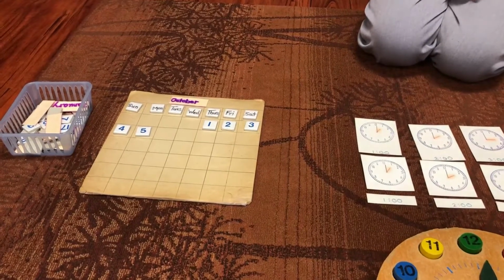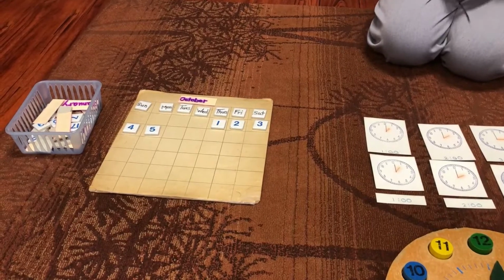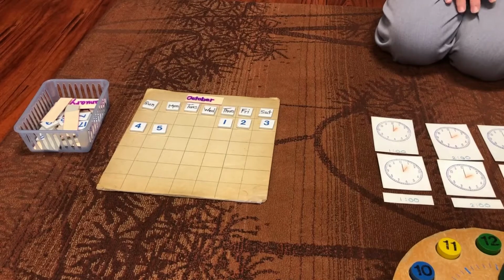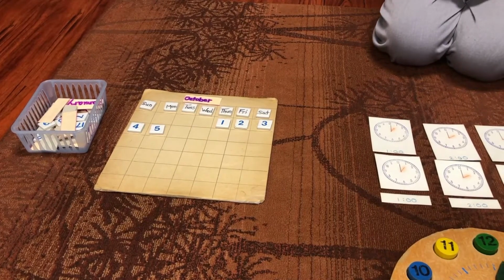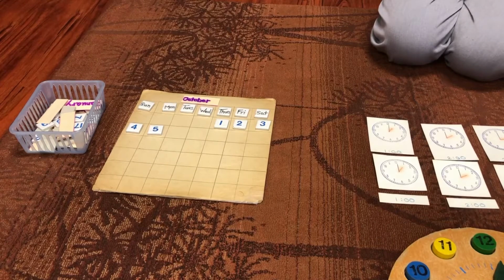Older children will learn how to read it more extensively. For example, what is the date of the 4th Tuesday of this month? How many days will I have to wait before I go to the dentist on the 8th? So they will answer questions and learn how to read it.